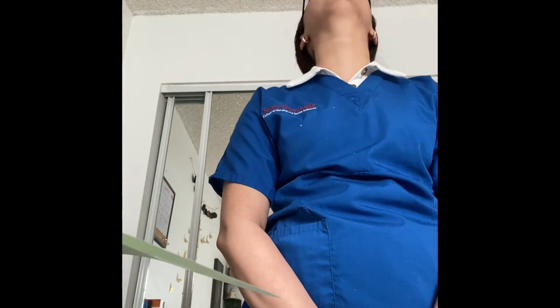And then next, I'm going to be assessing the range of motion in the neck. It should be smooth and controlled. With flexion, there should be a 45-degree angle. So the flexion is like this. And I'm going to ask the patient to elongate their neck, the extension, which should be about a 55-degree angle.